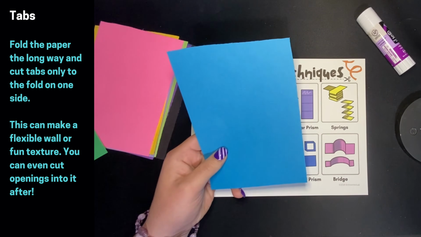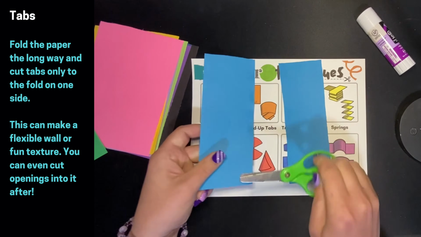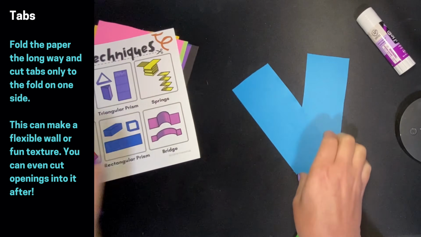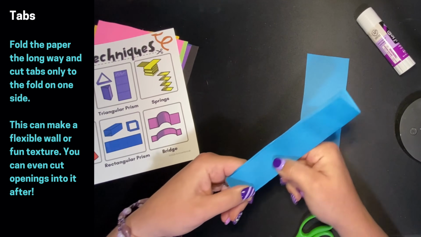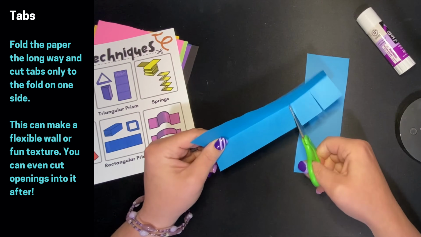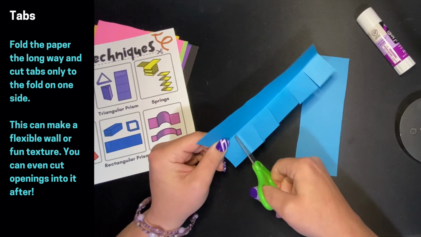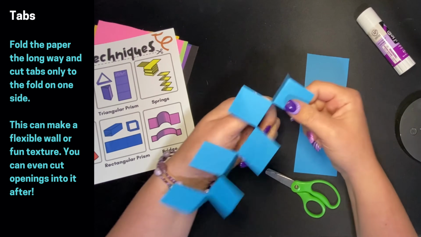Here's how to make a tab wall that stands up on its own. I'm going to start with a rectangle and fold the paper the long way. When I'm ready to cut, I don't want to cut past the fold. So I will add tabs all the way down, stopping at the fold, and then fold every other tab backwards.